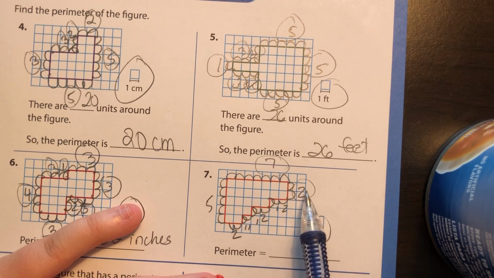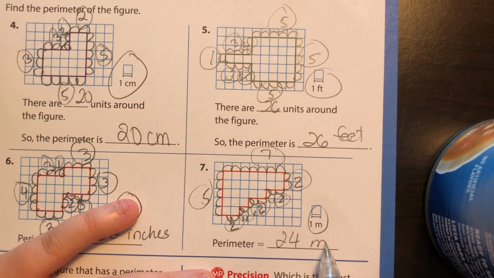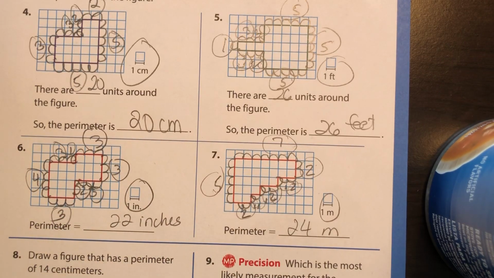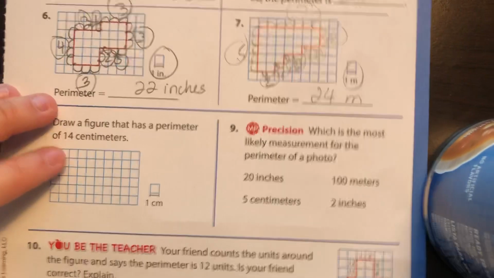7 and 2 is 9, 9 and 2 is 11, and 1 is 12, and 2 is 14, and 1 is 15, and 1 is 16, and 1 is 17, 17 and 2 is 19, 19 and 5, 24. I would suggest that you guys count this more than once when you're doing this, because being off by 1 makes your entire problem wrong.